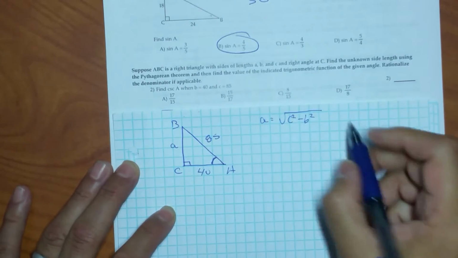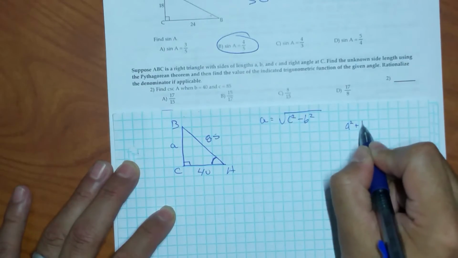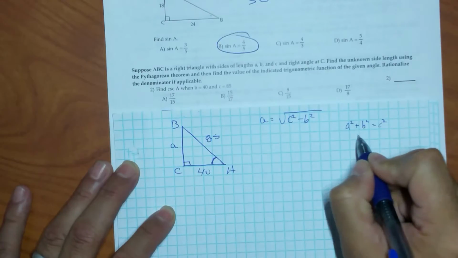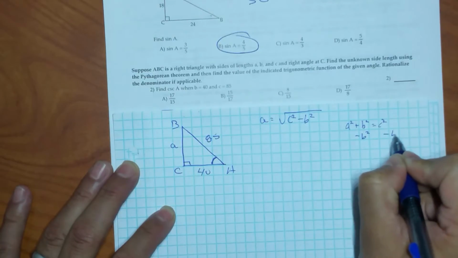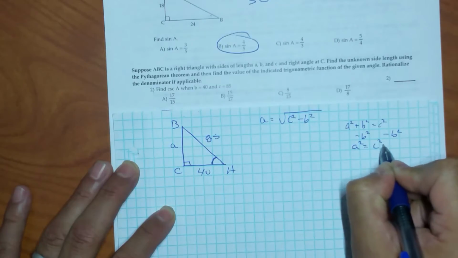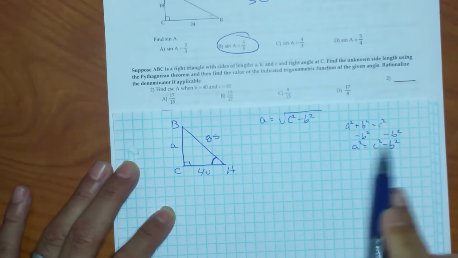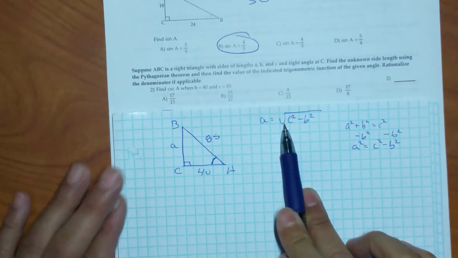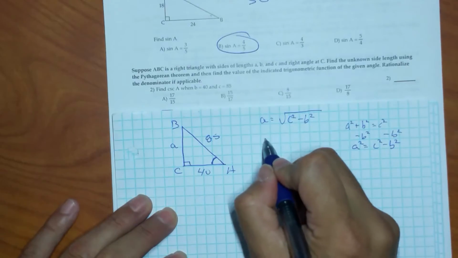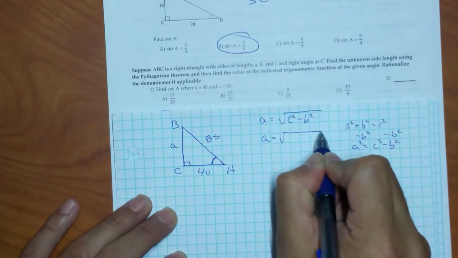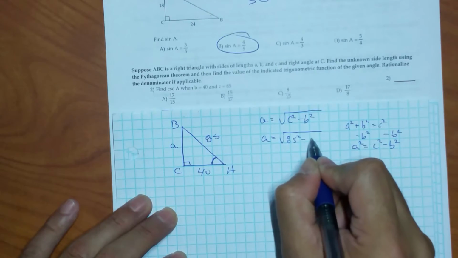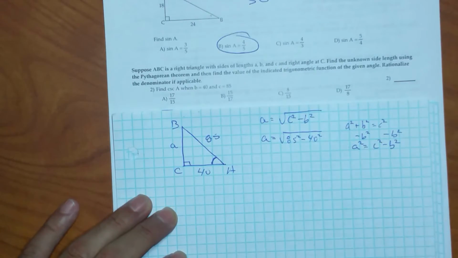If I have A squared plus B squared equals C squared, to get A by itself I would subtract B squared, so A squared is equal to C squared minus B squared. Then I would square root it. So A is equal to the square root of 85 squared minus 40 squared.